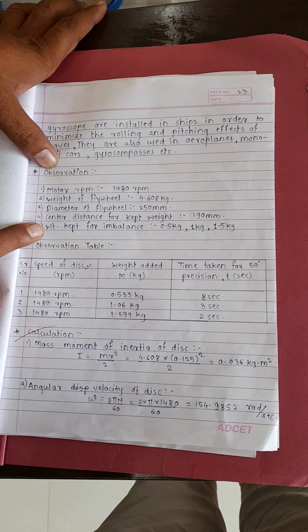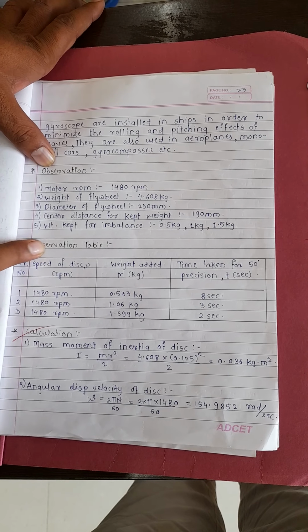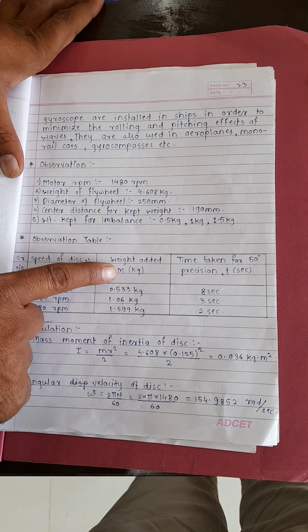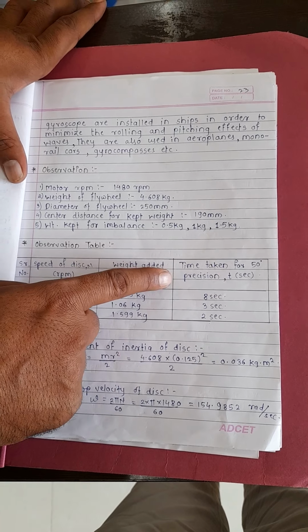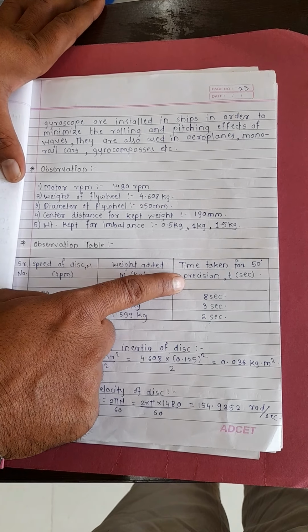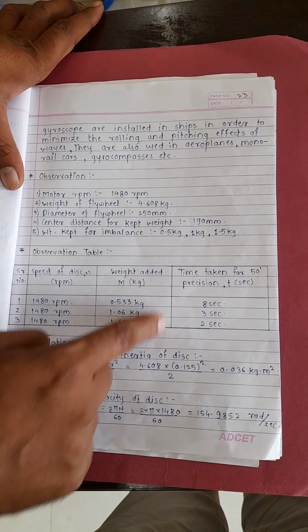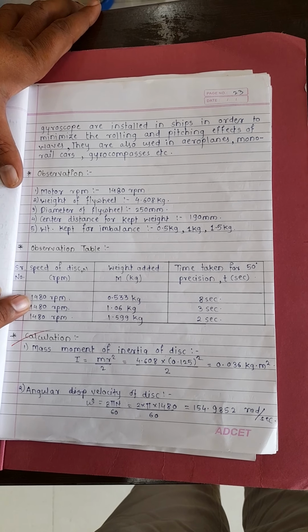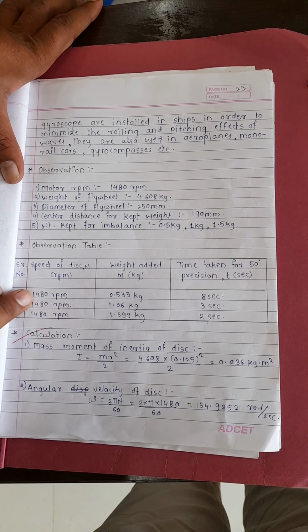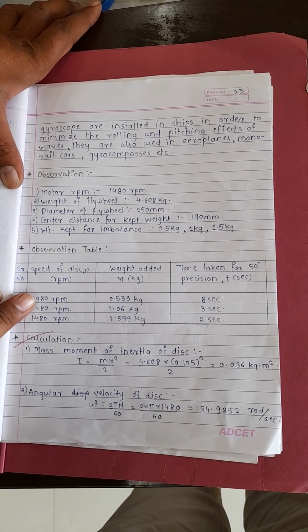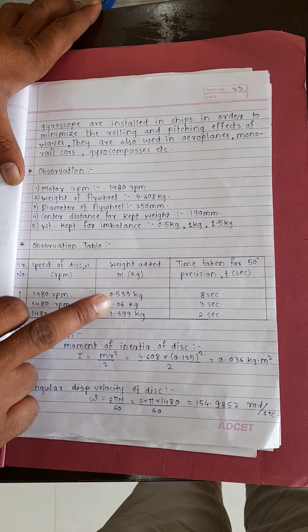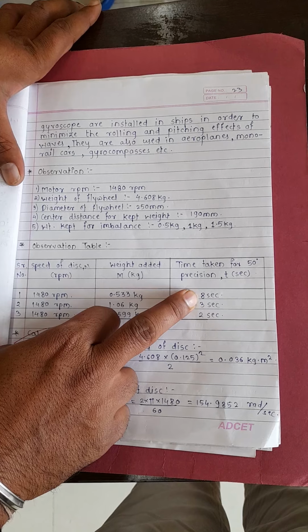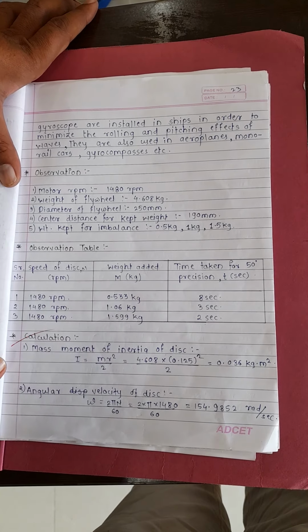Next, observations. We will see the observations on the setup itself, and this is the observation table, which consists of speed of disc in rpm, weight added m in kg, and time taken for 50-degree precession t in seconds. So draw this observation table. We are going to take two readings at different speeds. Last time we took a reading at 1480 rpm. Now we will take readings at 1500 rpm, adding a first weight of 0.5 kg and a second weight of 1 kg, and then note the time required for 50-degree precession in seconds.